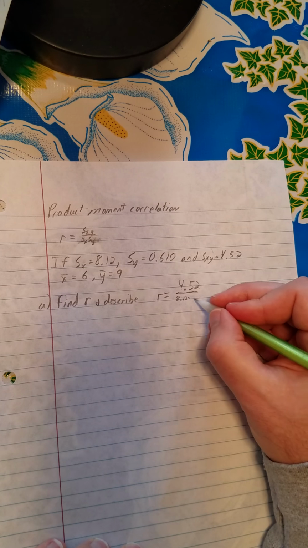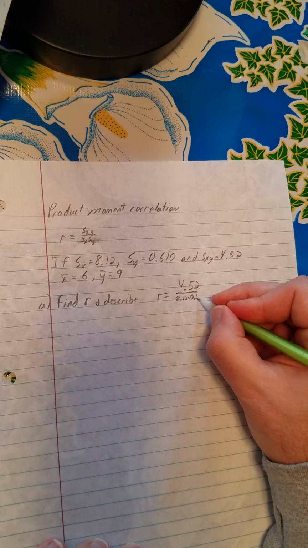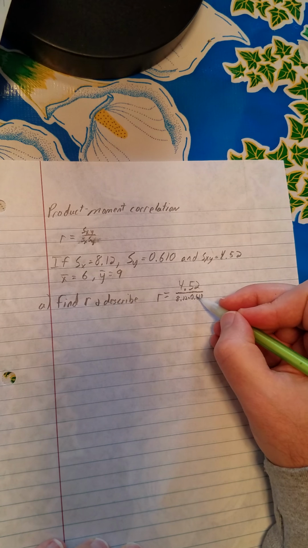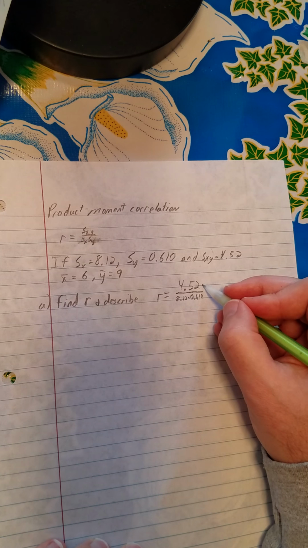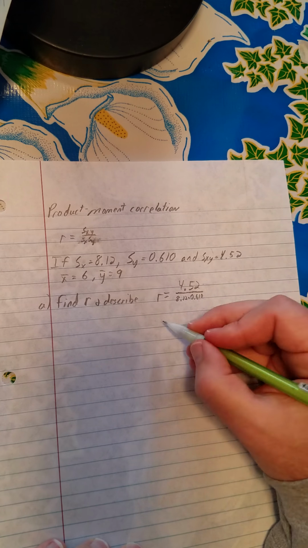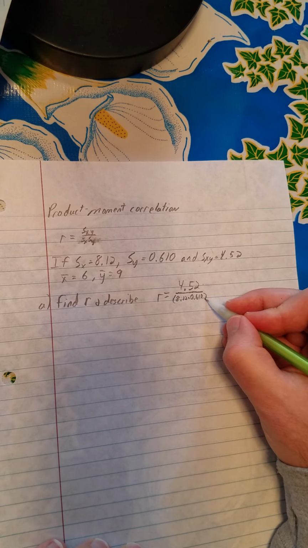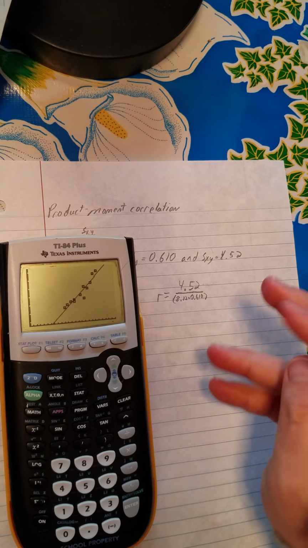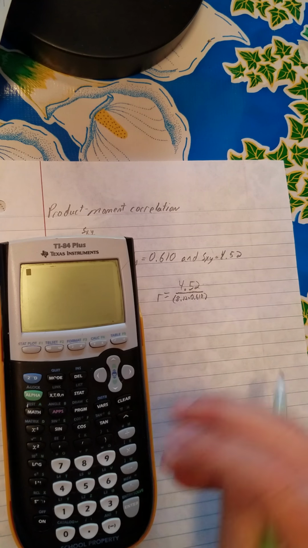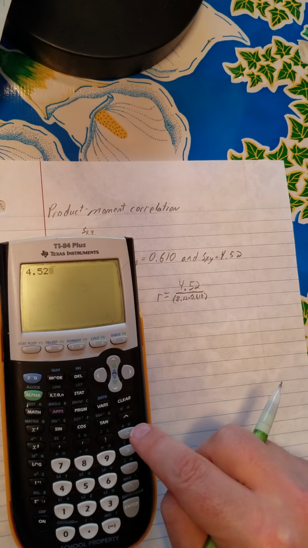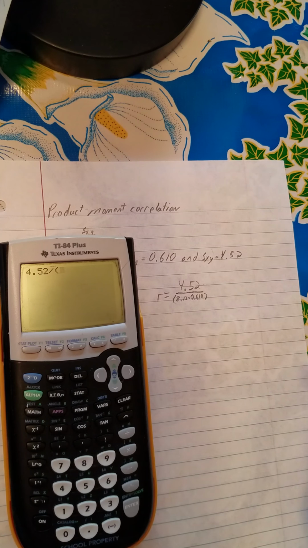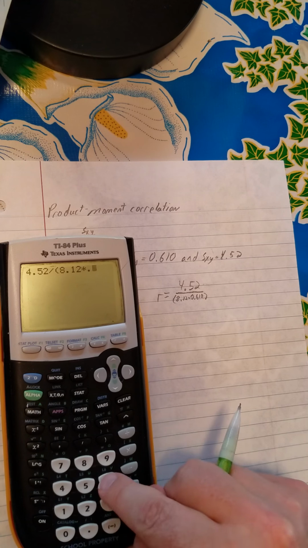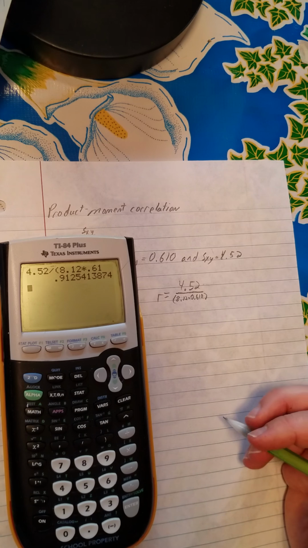Now, when we punch this in the calculator, we need to make sure we put the bottom in parentheses, or the 0.610 is going to be multiplied at the top. You don't need to put the parentheses in the work, but it's just a reminder that when I divide, I need parentheses at the bottom, or I would get the wrong answer.